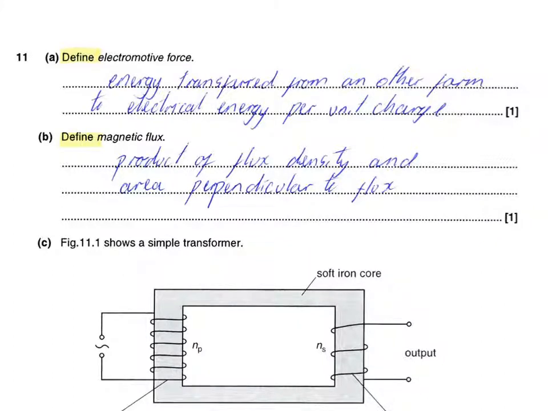So this is G485 homework booklet question 11. Starting off, being asked for a definition of the electromotive force, so a bit of straightforward G482 synoptic work there: energy transferred from other forms to electrical energy per unit charge. And defining magnetic flux, so a G485 definition: simply the product of the flux density and the area perpendicular to that flux.